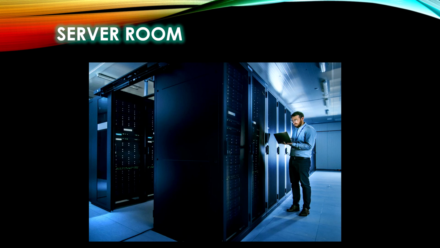Server room. A server room is the heart of a network. It is a dedicated space to install all servers, hubs, and switches to manage network operations. At the center of a network is the server room. It houses the servers, hubs, and switches.